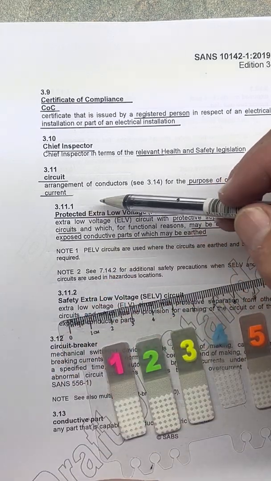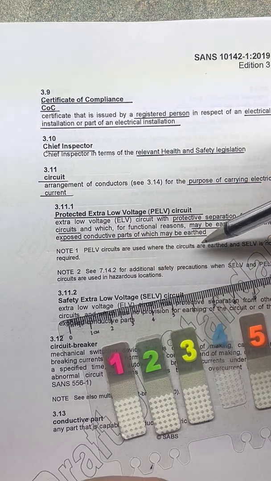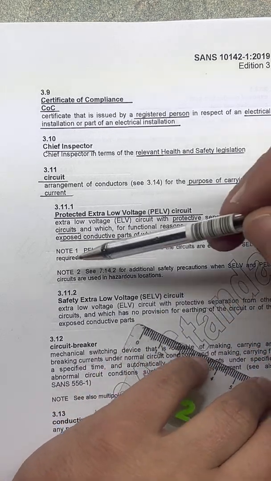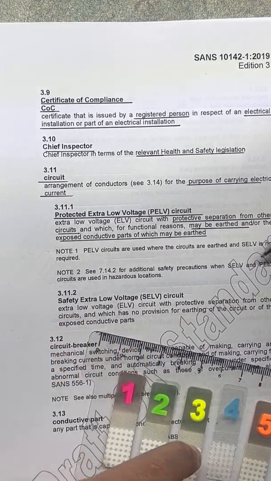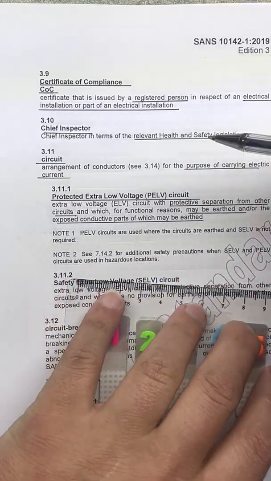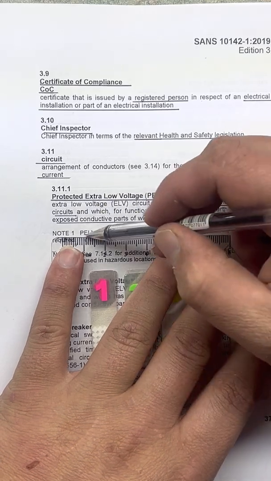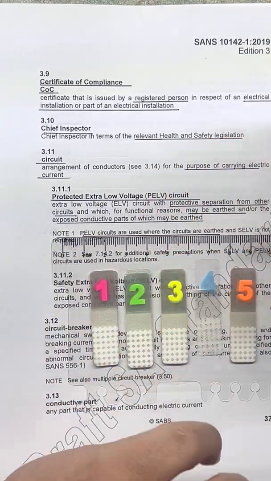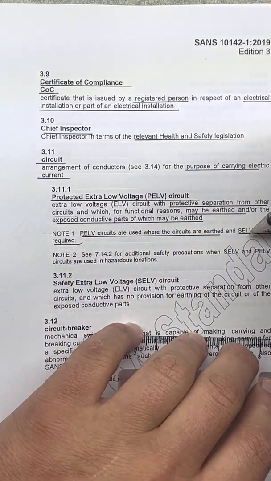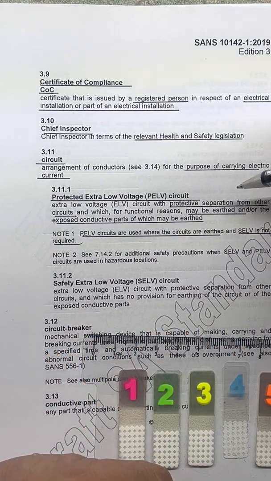PELV, protected extra low voltage circuits are used where the circuit is earthed and the SELV is not required. So just a quick one, we'll do that one now. So to remember, protected extra low voltage circuits are earthed and a safety extra low voltage circuit is not required.